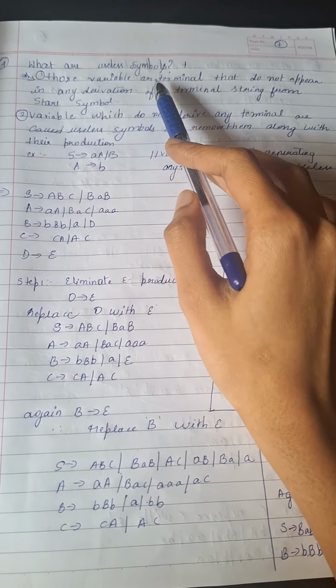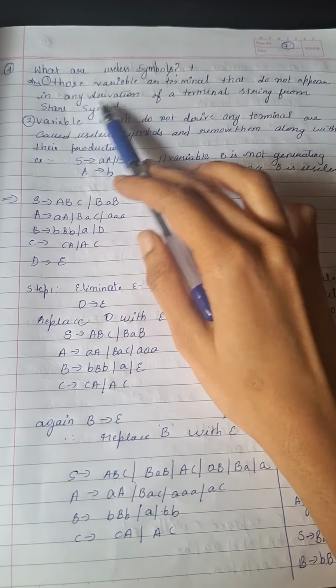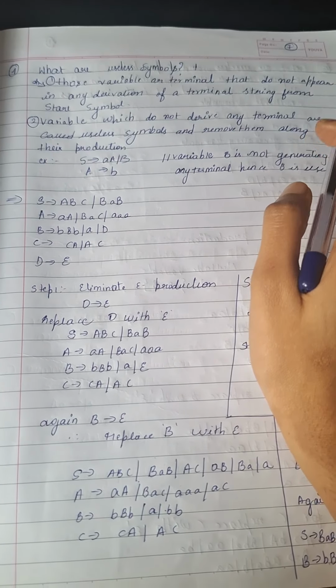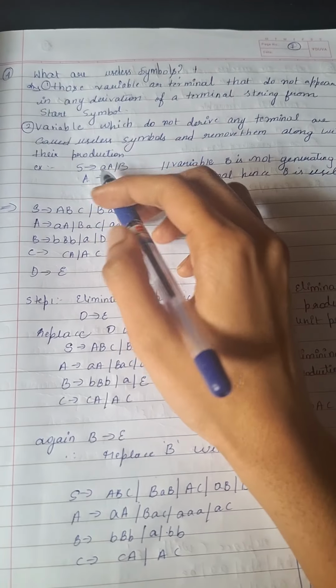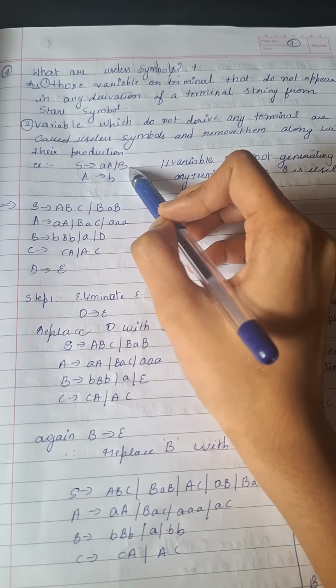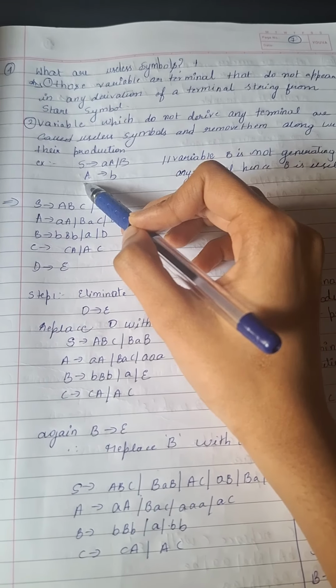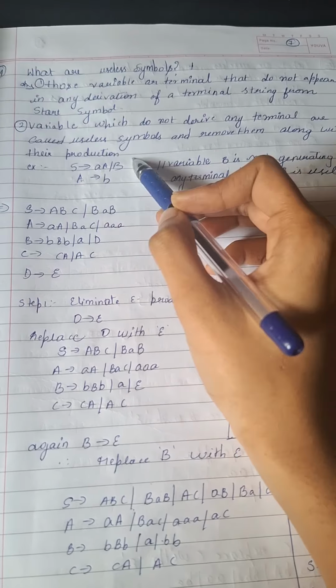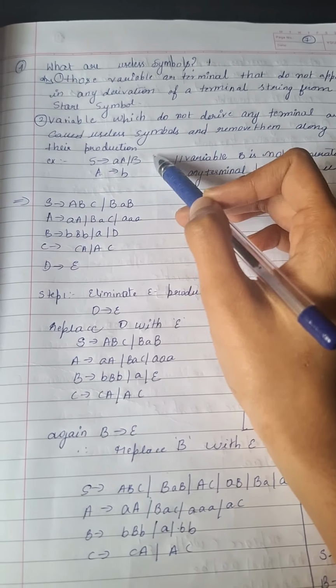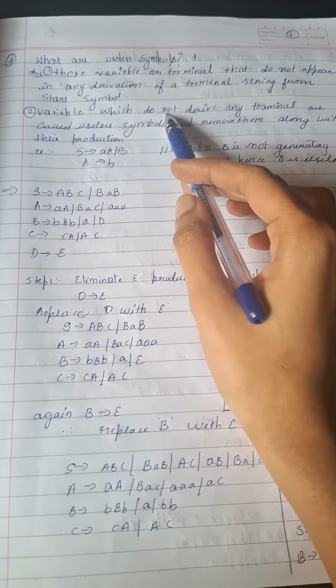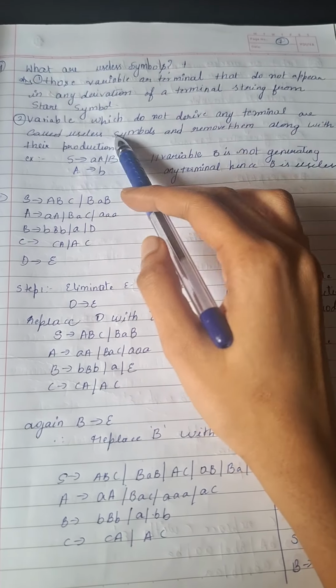So those variable or a terminal that do not appear in any derivation of terminal string from start symbol. So useless andre, see here I have given the example. S gives A or B anta idre, so A is getting derived but B ge yavdu production illa. So B ge yavdu production illa, adikke B will be useless production here. So B will be removed. Variable which do not derive any terminal are called as useless symbol.